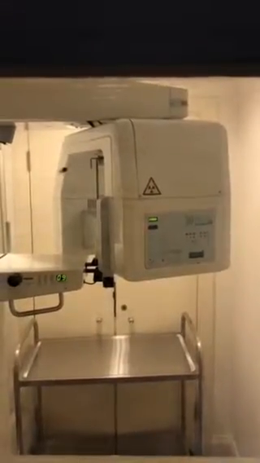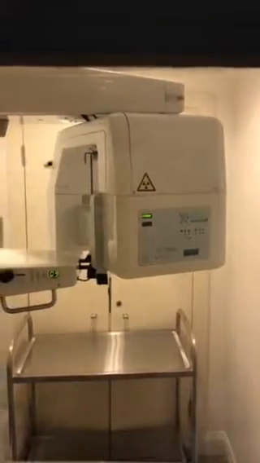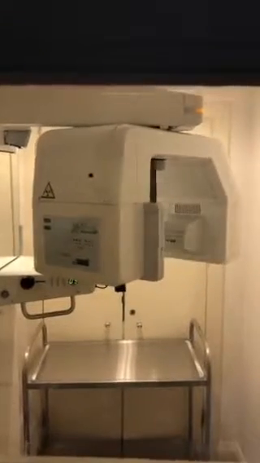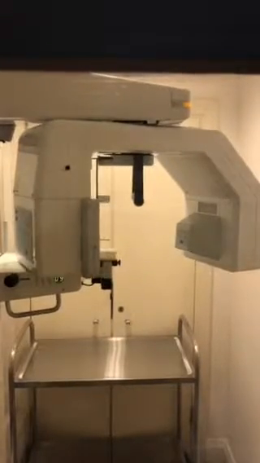and then ready to go. The x-ray machine will go round the face, and we would end up with an image. And as I say, that kind of x-ray is useful when examining wisdom teeth and checking the bone levels around the teeth, as well as for implant planning and things like that.